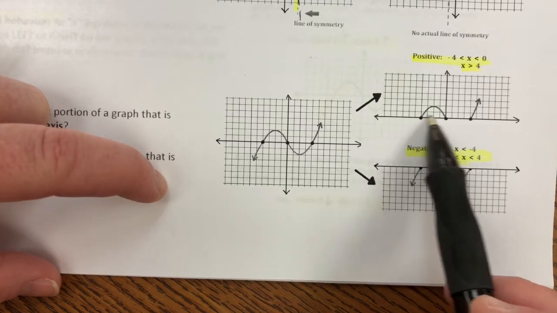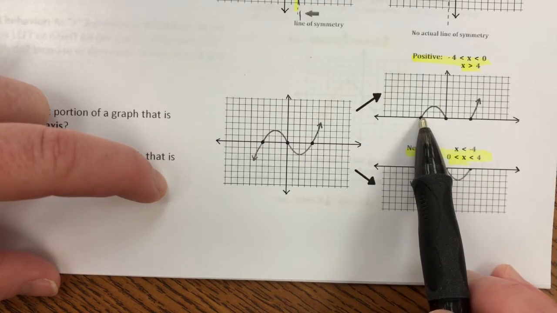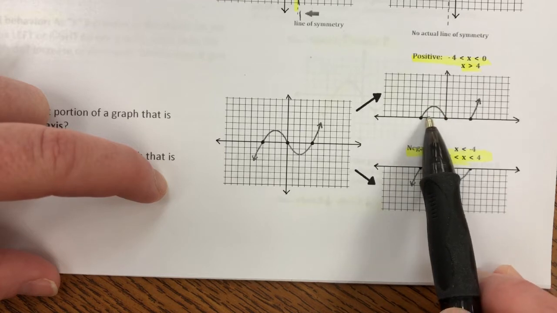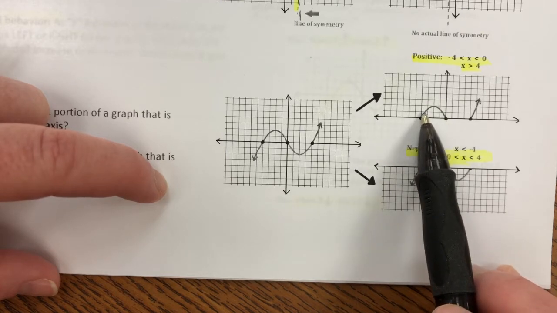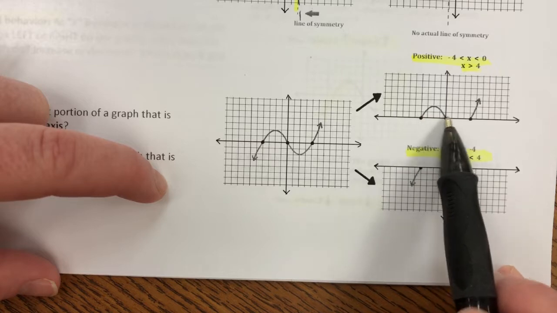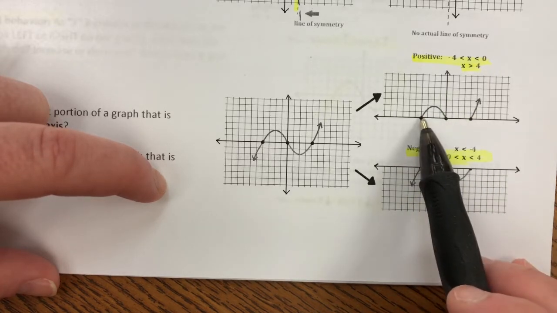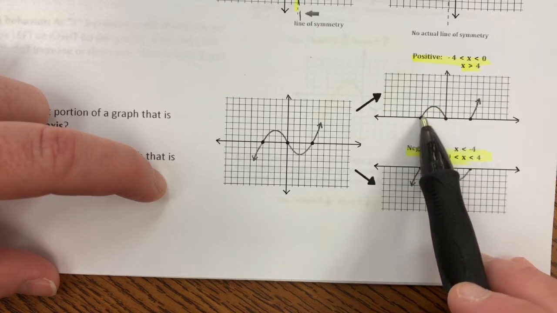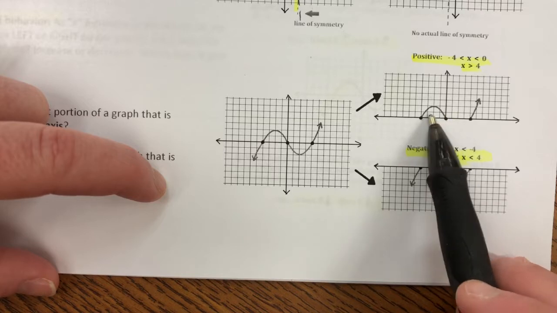So here, everything above the x-axis is when x is anywhere in between -4 and 0. It could be -3, -2, -1. It could be one of the decimal points in between there. But if x is any number, -4 to 0, our graph is up above the x-axis, right? To get to any of these points, I'd have to go up.